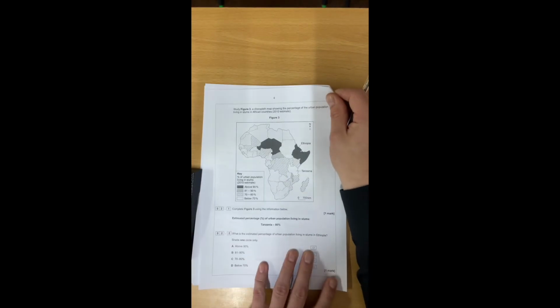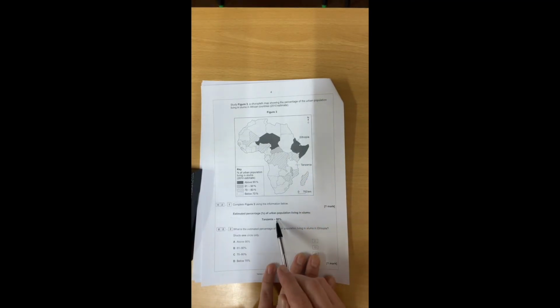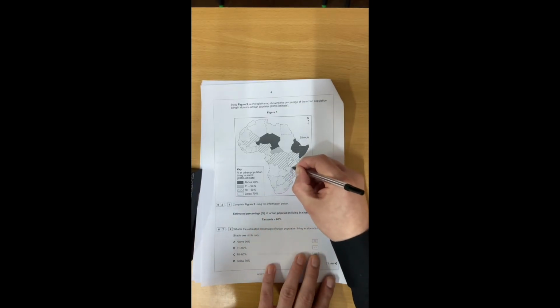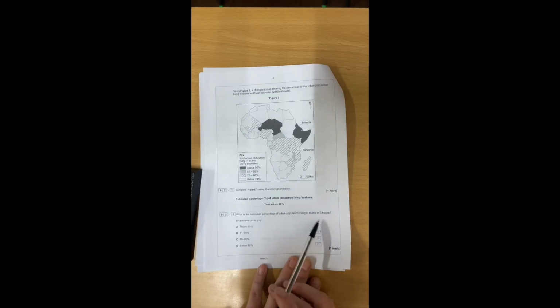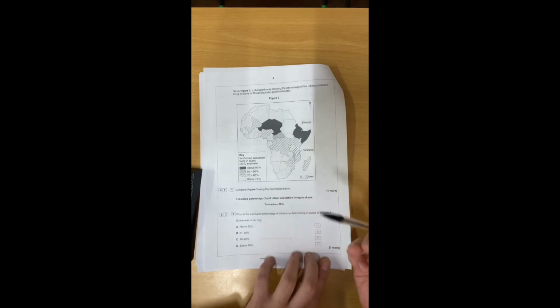Moving through, this question, nice and easy. A lot of kids forget things like this. All you've got to do is colour in that map. Tanzania, 80%, 70 to 80%. There's a nice easy mark for you, doing it like that. Then we've got a multiple choice. Urban population slums living in Ethiopia. Well, there's Ethiopia. Quick look at the key, above 90%. There's another mark for you, easy peasy.